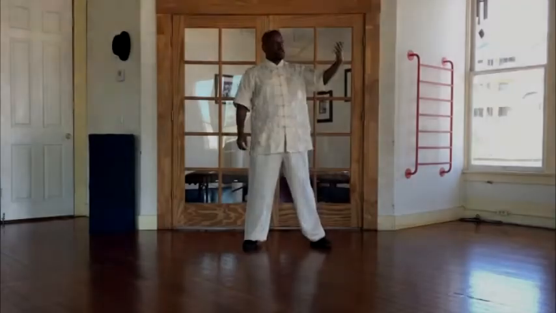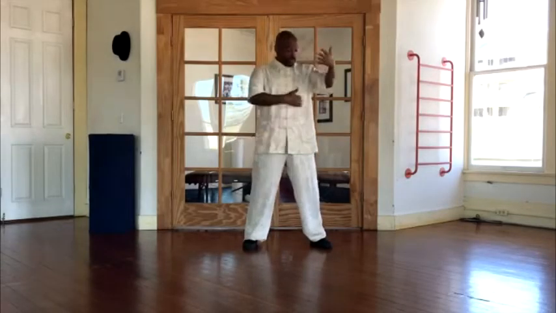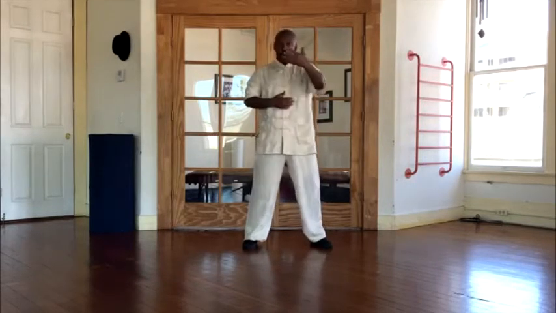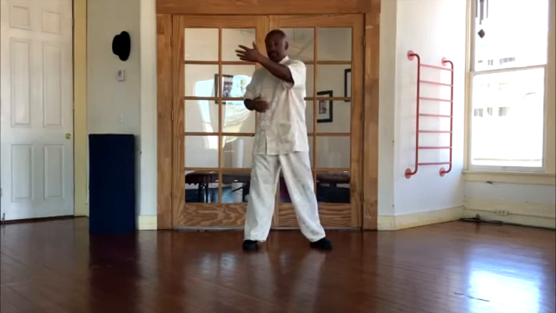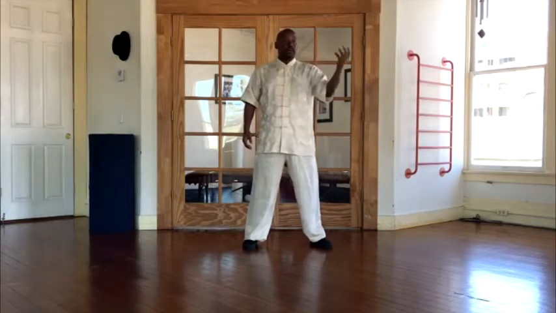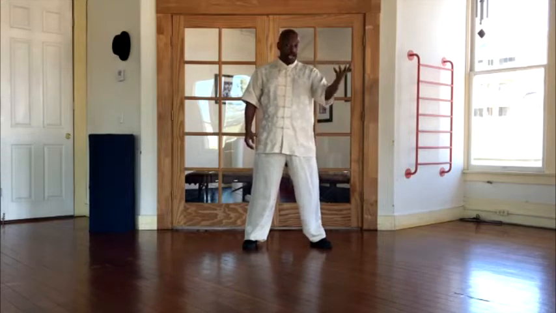If I turn my upper torso on the left towards the right side, it propels my left arm to the right. That in and of itself cannot be defined as yin or yang energy.